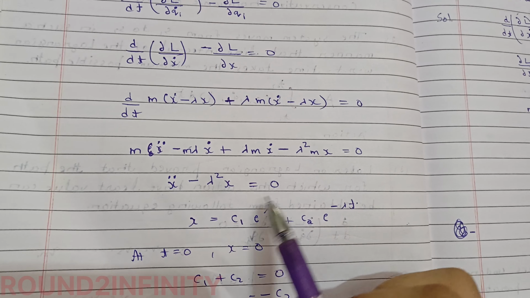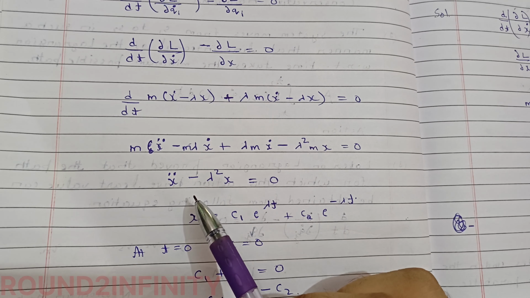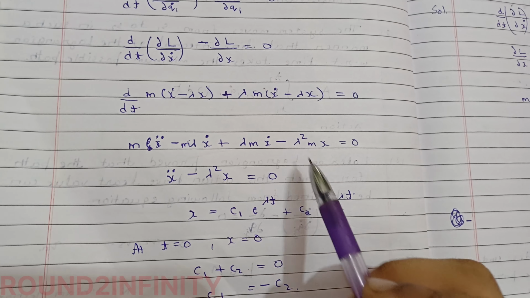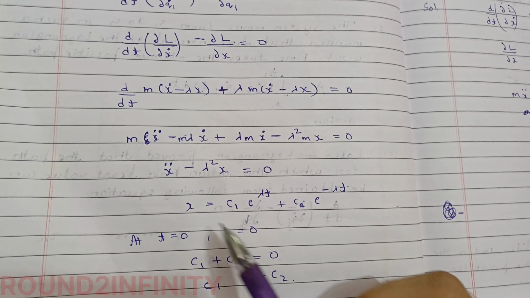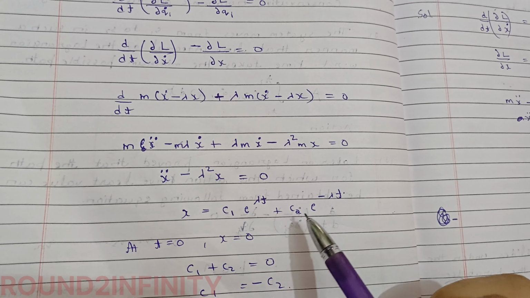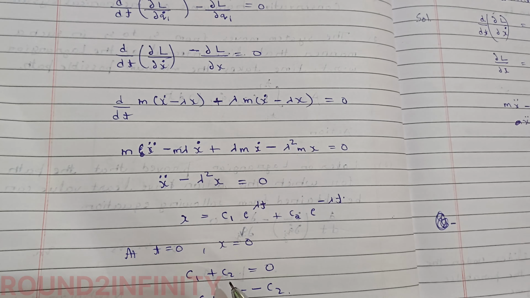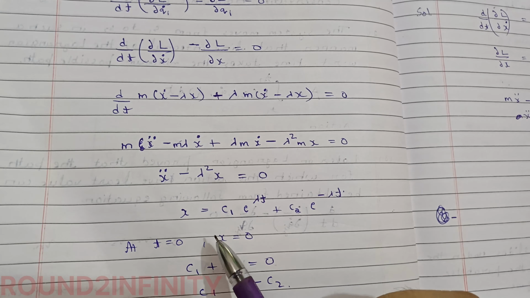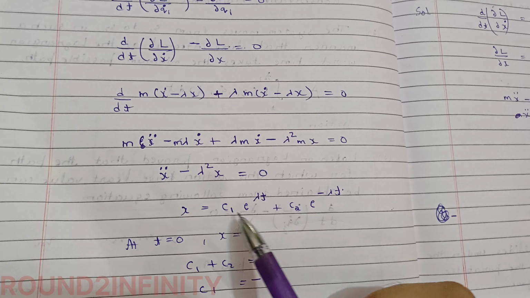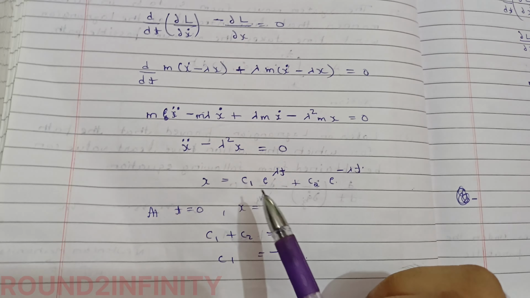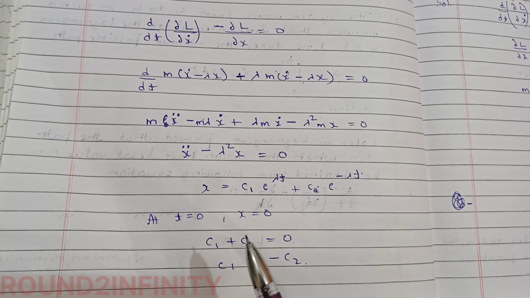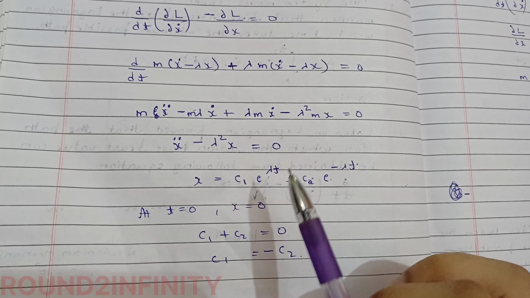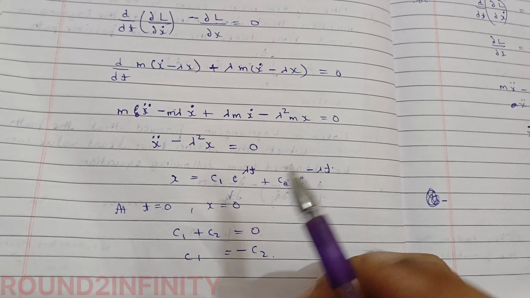Now this is a second order differential equation, and if you see my lectures on differential equations in mathematical physics, you will be able to solve these differential equations. The solution of this equation will be x equal to c1 exponential lambda t plus c2 exponential minus lambda t, where c1 and c2 are constants. If it were plus, then you would get cos and sine terms, but here it is minus, so you get this kind of solution. Must see all my lectures on differential equations in mathematical physics. You can find the playlist, and then it will be very easy for you to solve these kinds of equations.